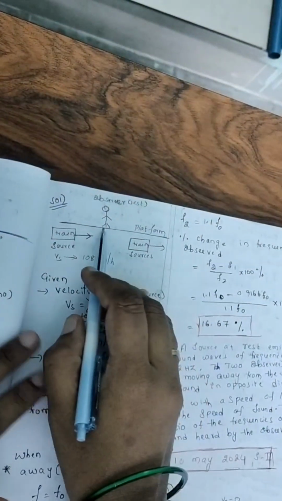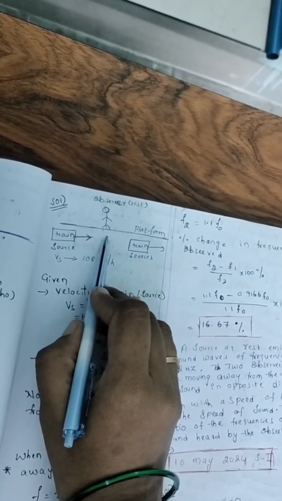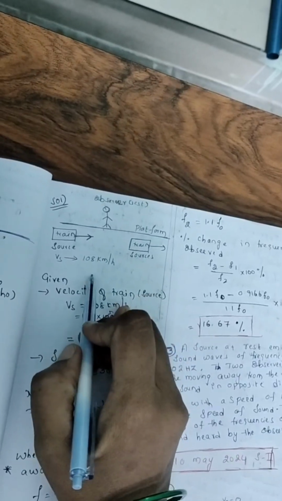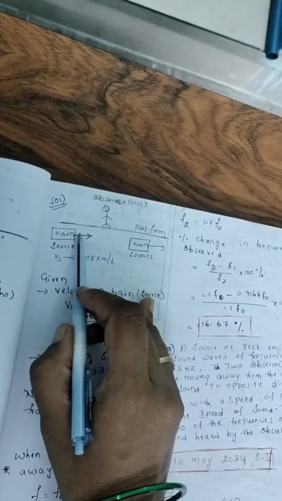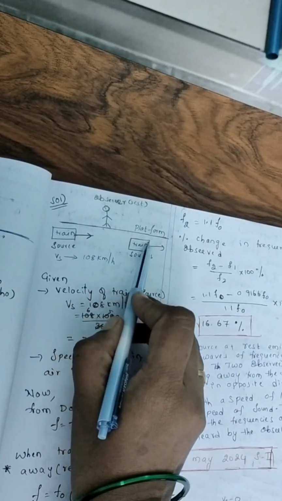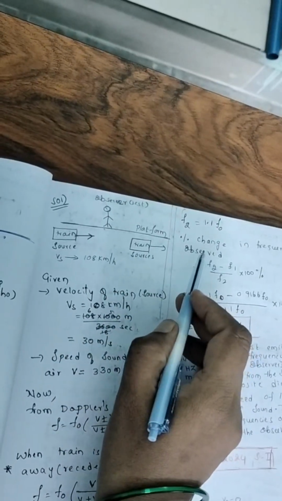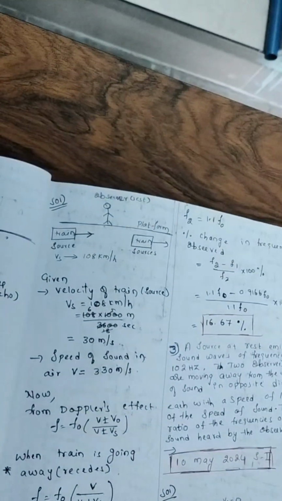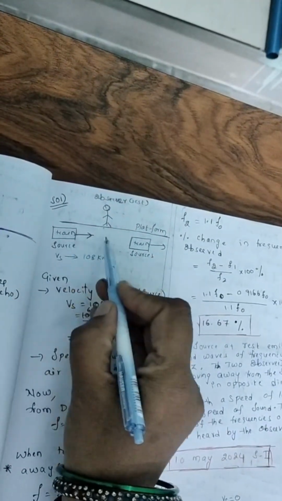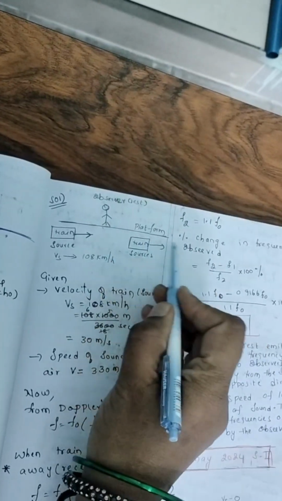Right? What he said: a boy stood on the platform. First, a train is coming towards him. The train is coming towards him with 108 km per hour velocity, source velocity. And again, the train is going away from him, or recedes away from him, with the same velocity, 108 km per hour only. First, the train coming towards him and again passing by him, or receding from him.